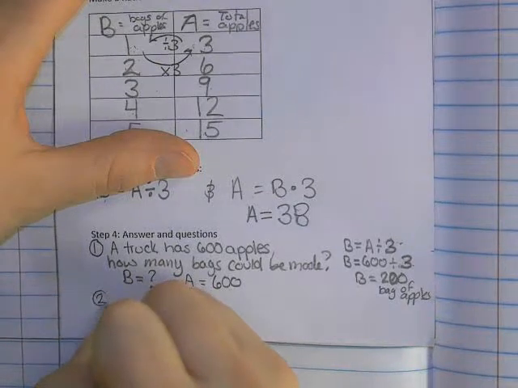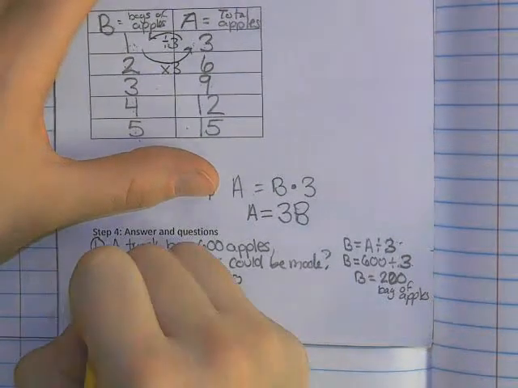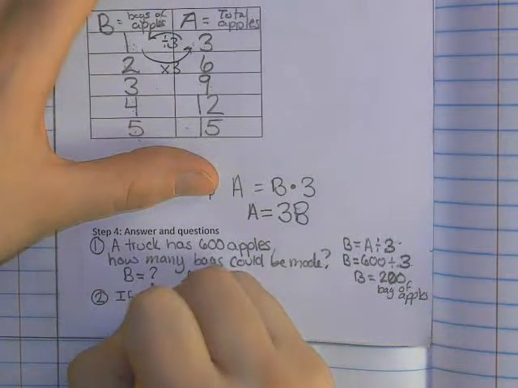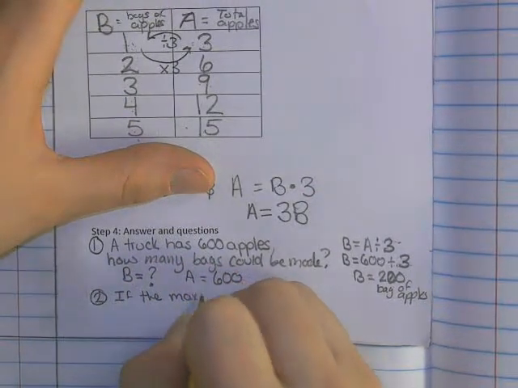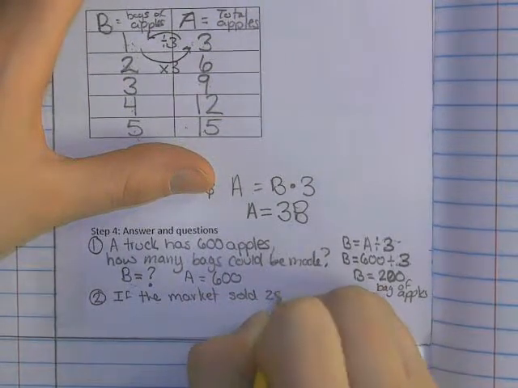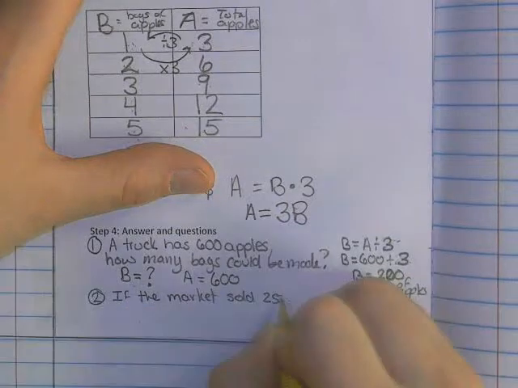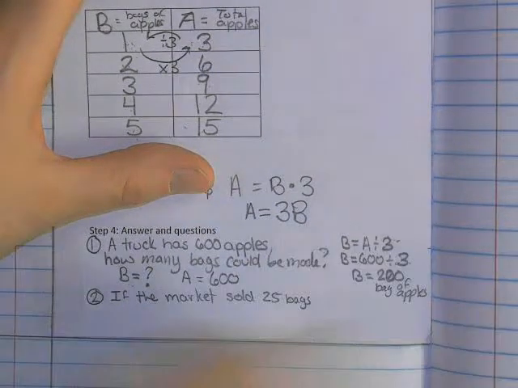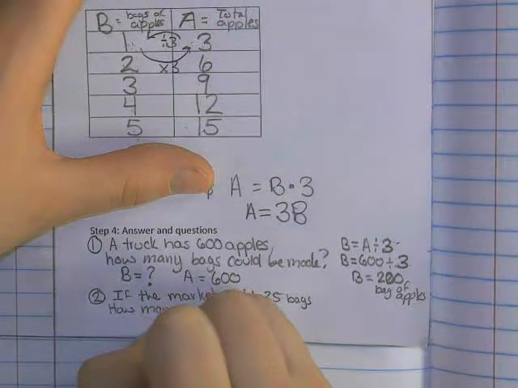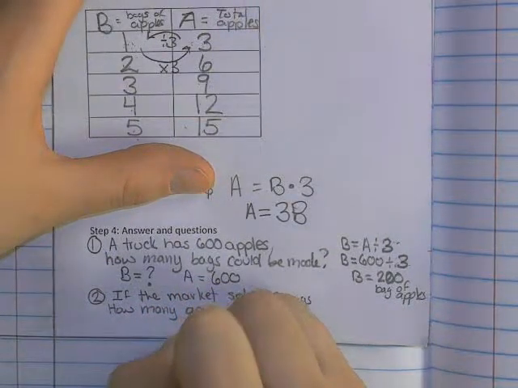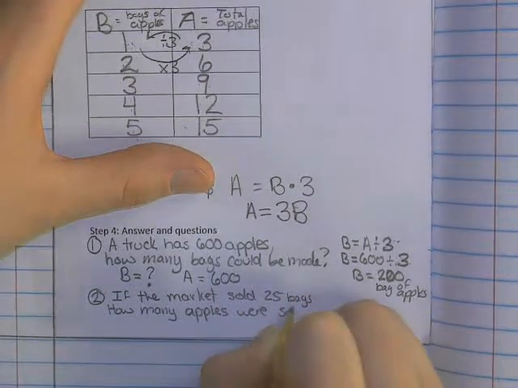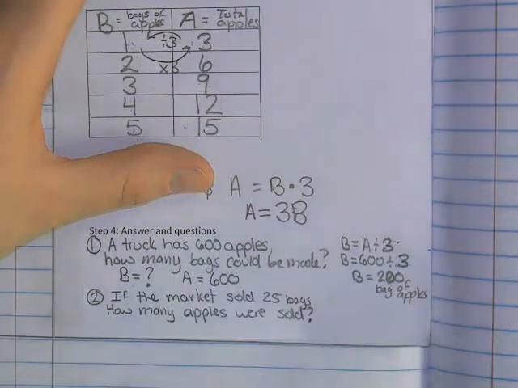Okay? Now, what if there was another question that says, if the market sold 25 bags, how many apples were sold?